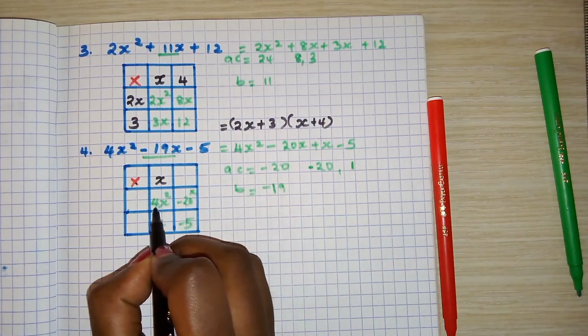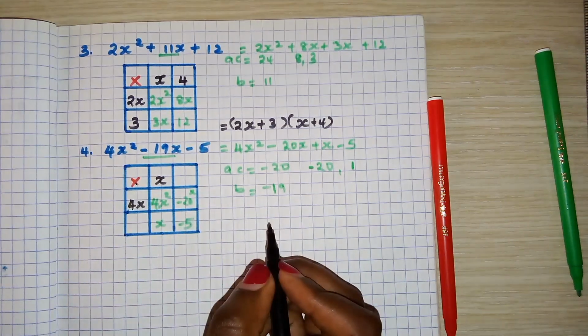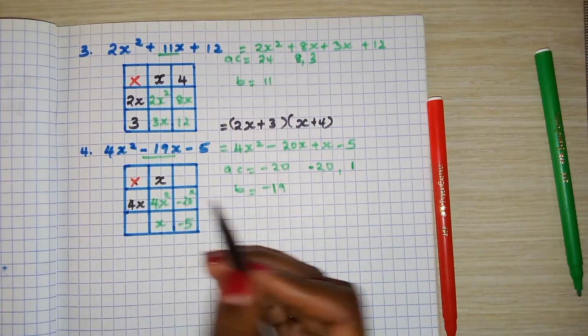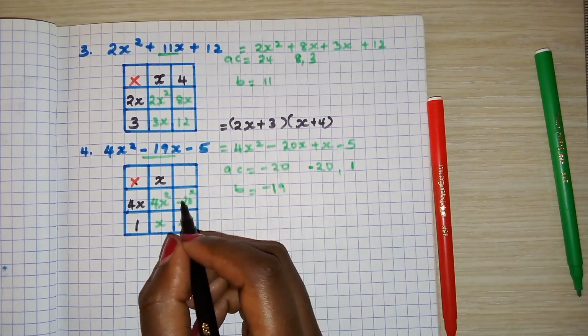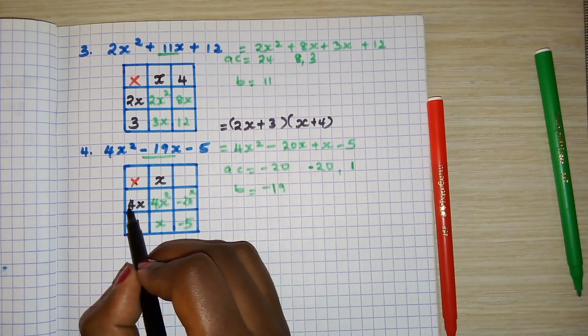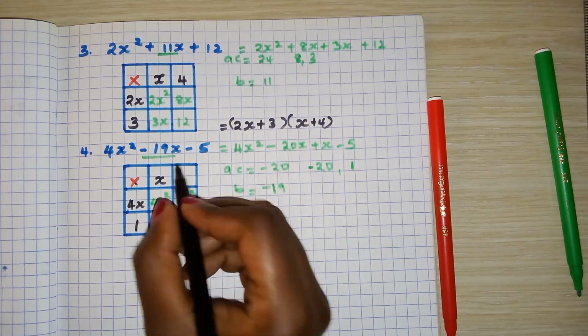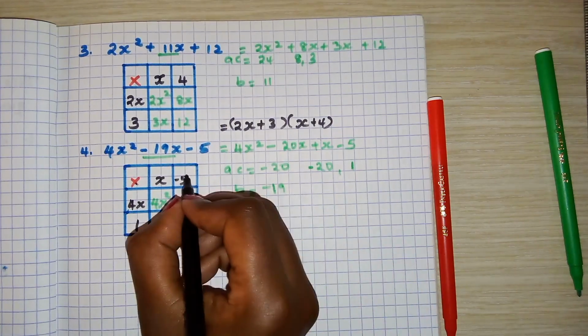So let's see. 4x squared divided by x would be 4x, and 4x times x is 4x squared. Now negative 20x divided by 4x would be negative 5, and then x divided by x is 1.